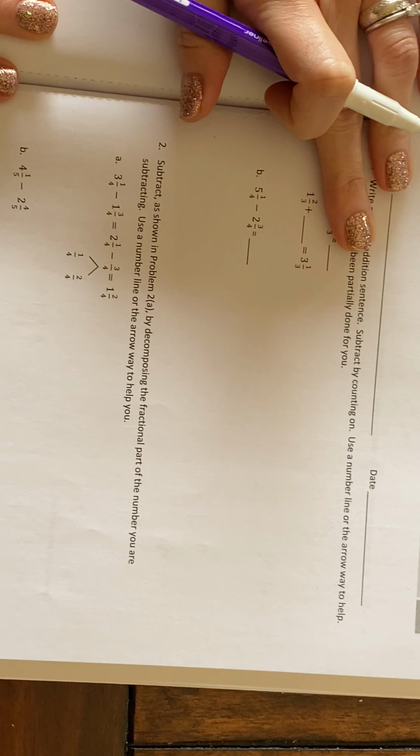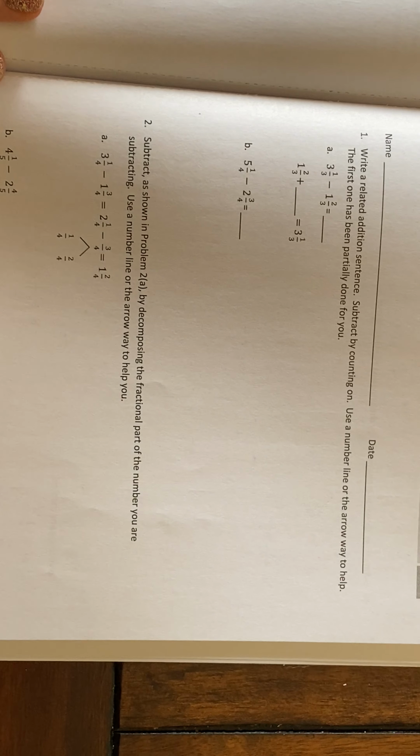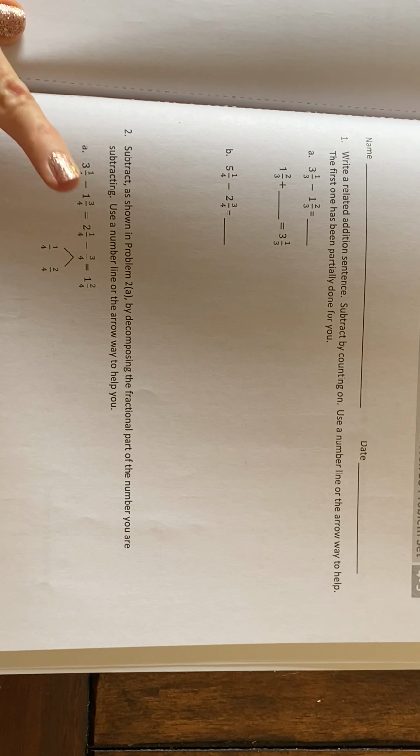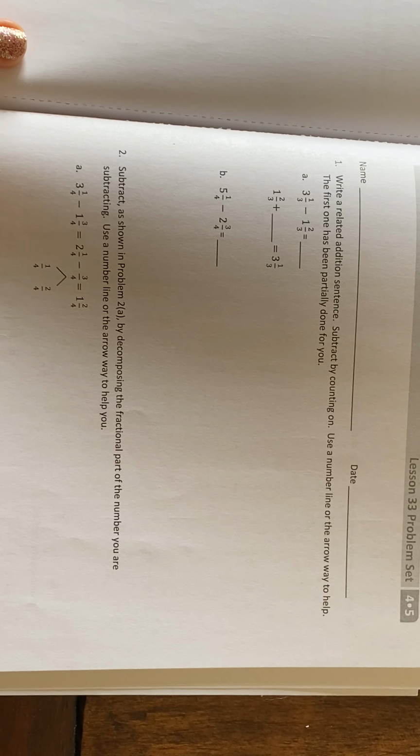And today's assignment is the standard: we can subtract a mixed number from a mixed number. I am going to show you a couple of different ways to do that.